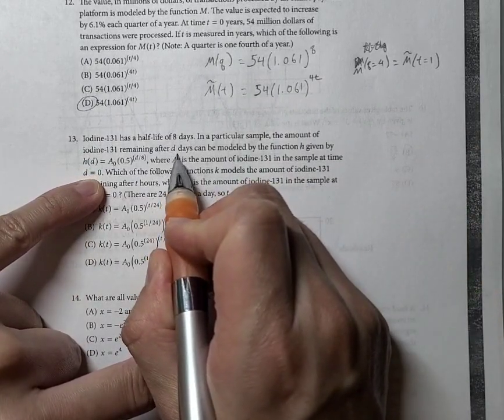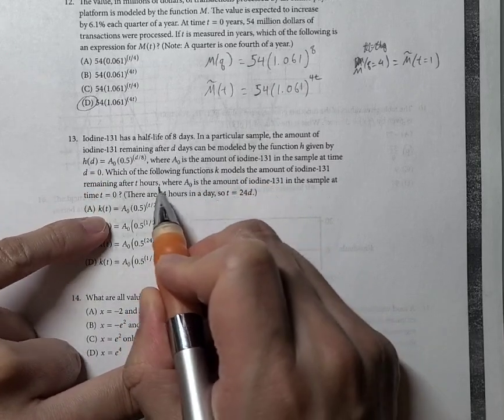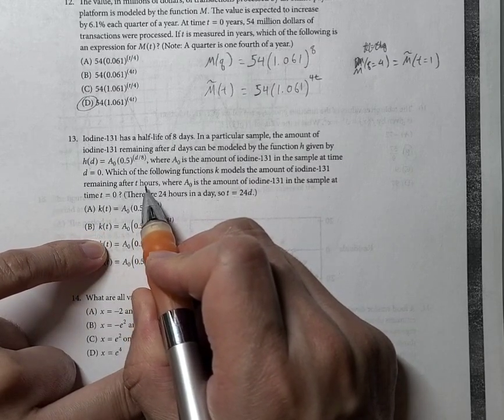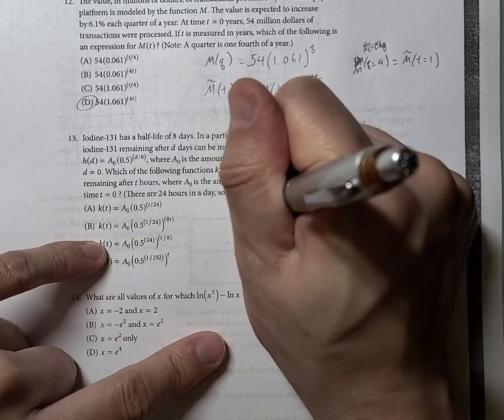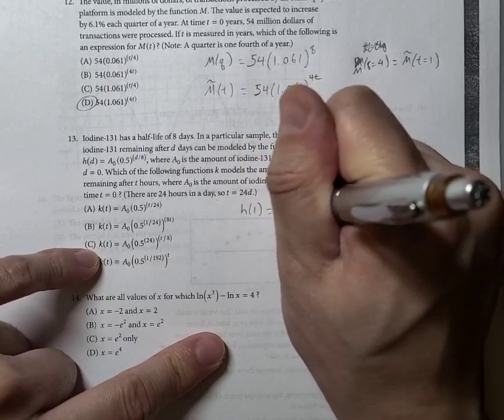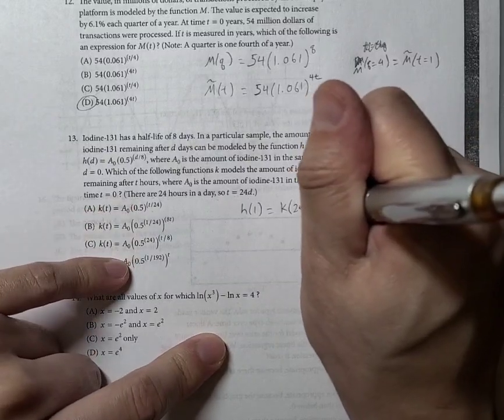D is days, and we want T, which is in hours, okay? So when it's 1 day, so H of 1, we want that equal to K of 24.